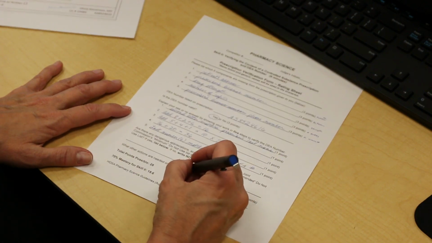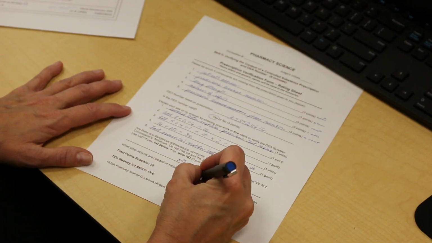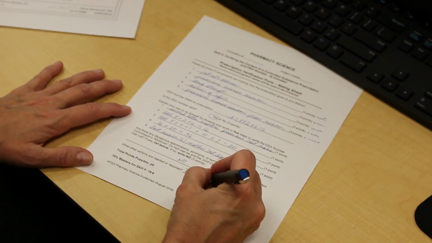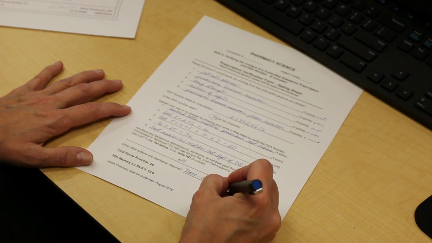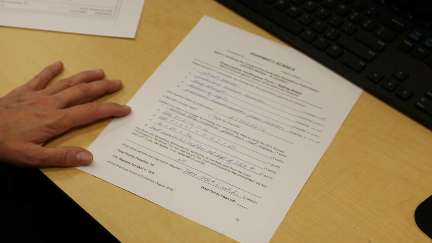And then if there are any other actions that are required, if you had to call the doctor about something, you would write in there, doctor needs to be called. Otherwise, you can say there's no actions necessary.